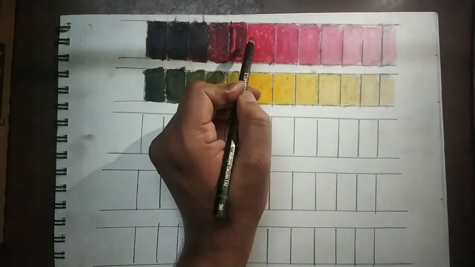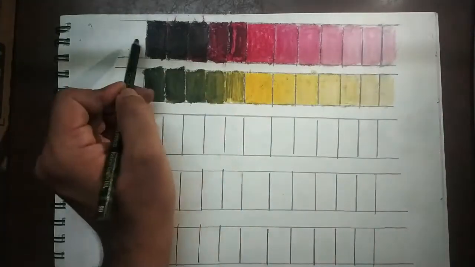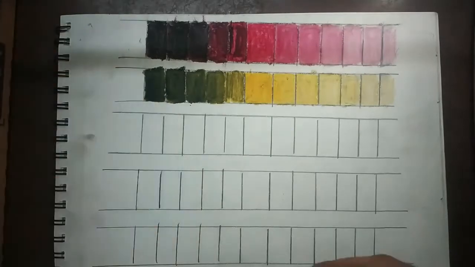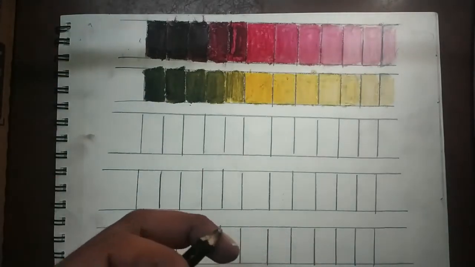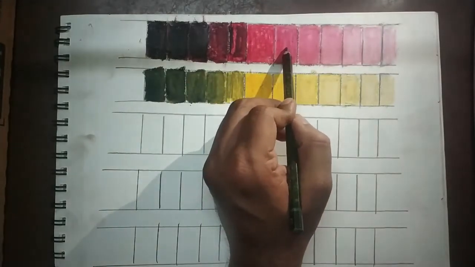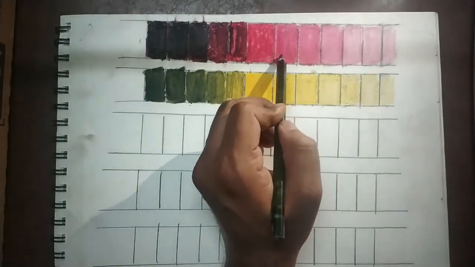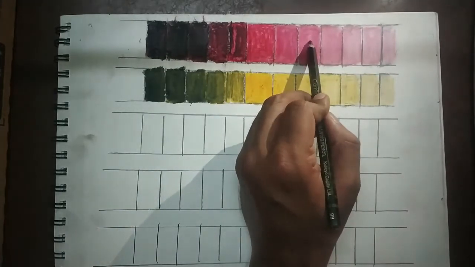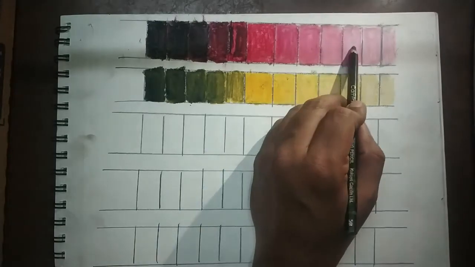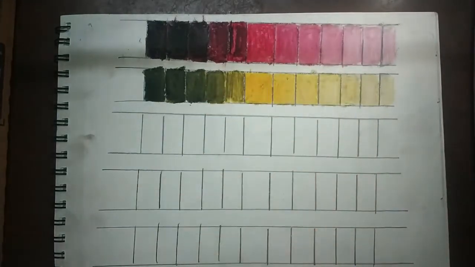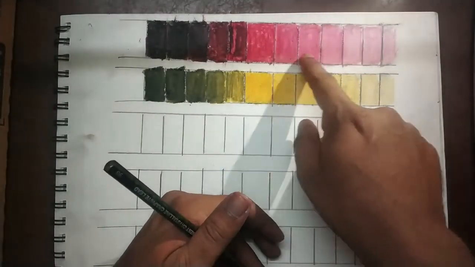These all are red. Everything from here to here is red, but different stages of red. If I add a little bit of white to the red, it becomes a little pink. More white, little red. More white, little red. I keep adding more and more white to the red as I go this side.